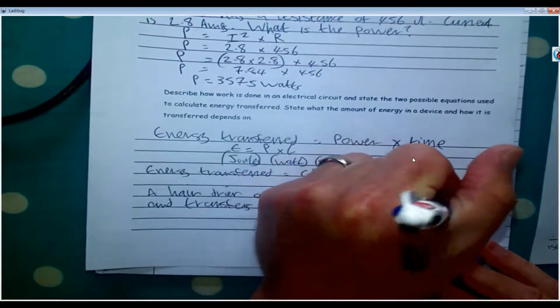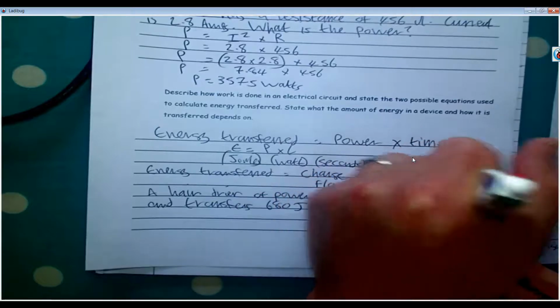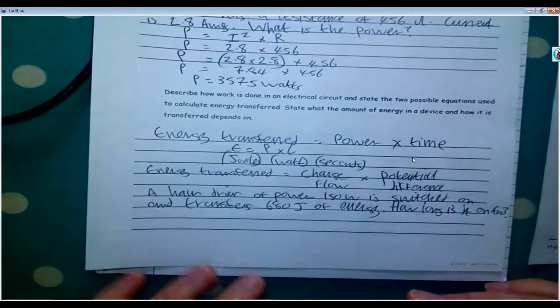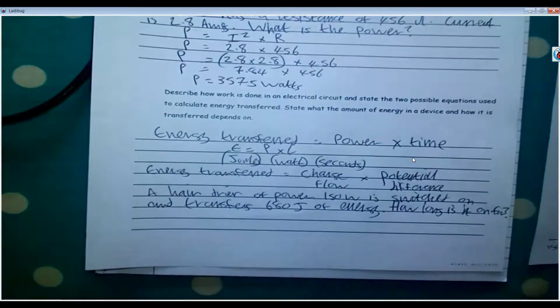How long is it switched on for? So we write down the equation that we're going to need.